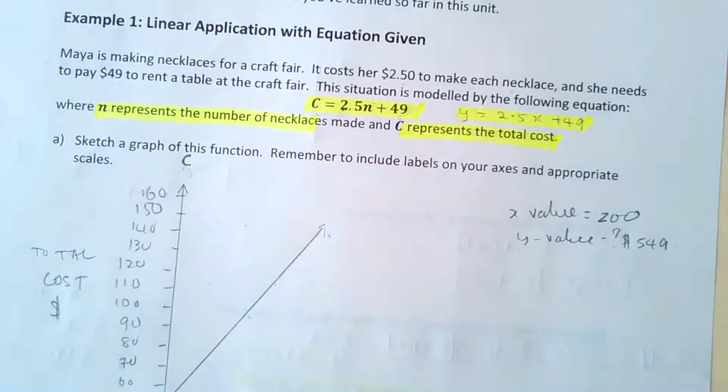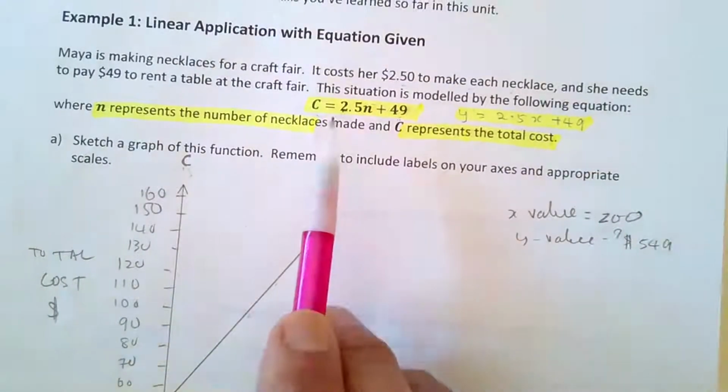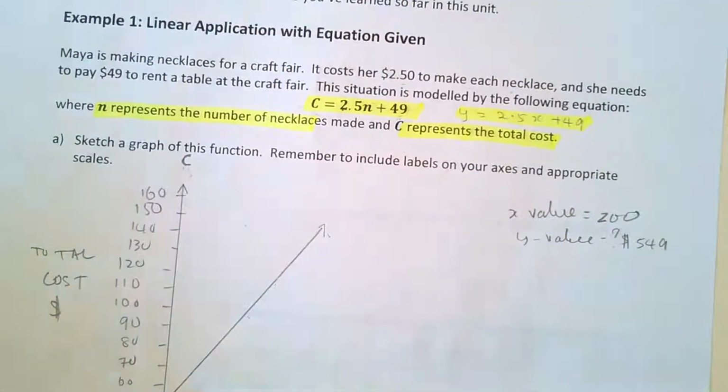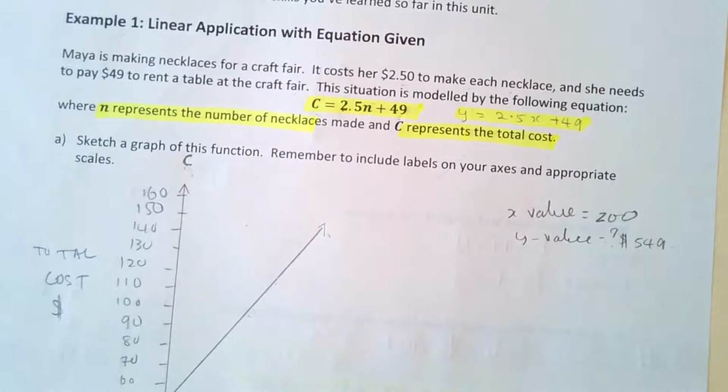Example 3, we'll be looking at examples where the values are given, where the equation is not given, and you have to derive the equation. And your task is to complete questions 1 and 2 of assignment 6.